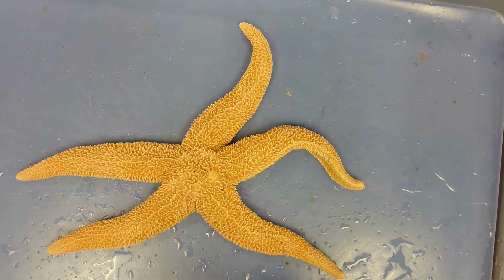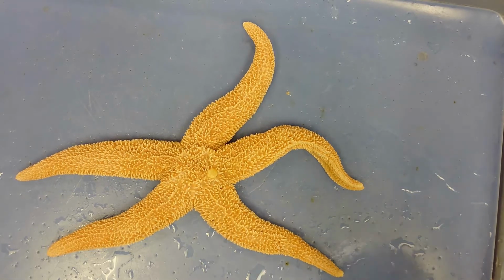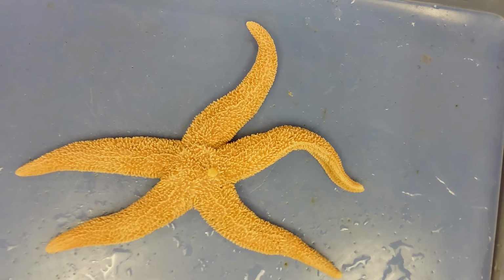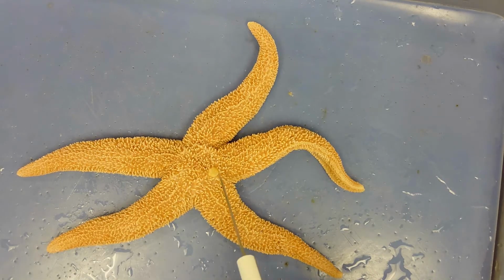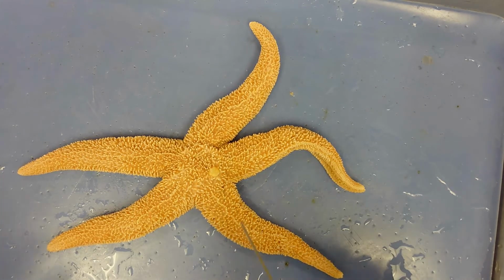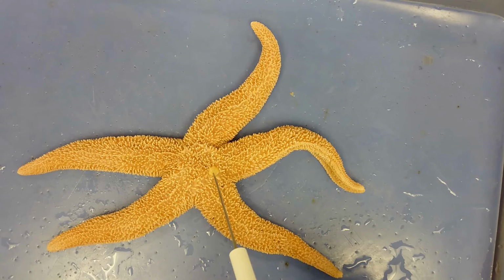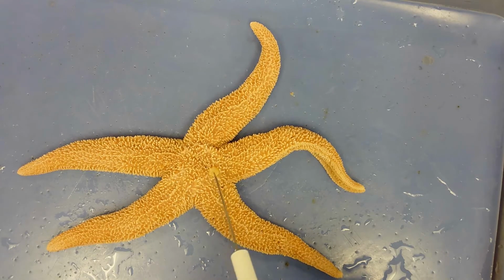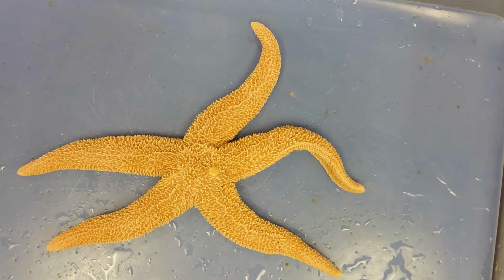The major piece of anatomy on the aboral side of a sea star is this structure right here. This small white disc is called the madreporite, and it is the entrance to the water vascular system. That water vascular system acts like a hydraulic system, controlling the movement of the tube feet and the movement of these arms. In order to prevent any dirt or debris from entering those canals, the madreporite acts like a filter, blocking dirt, algae and phytoplankton from entering and keeping those canals clean so that they can function to the best of their ability.